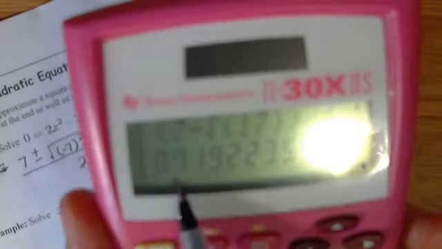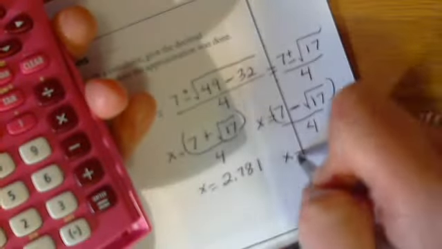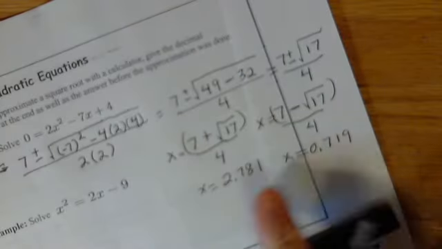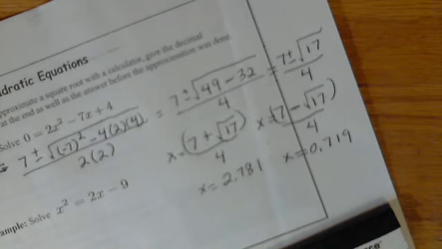Alright, and I get 0.719. So x equals 0.719. Now these are approximate answers because we've had to round them, but they give us a pretty good estimate of the solution. When we come back, we'll do the second problem.